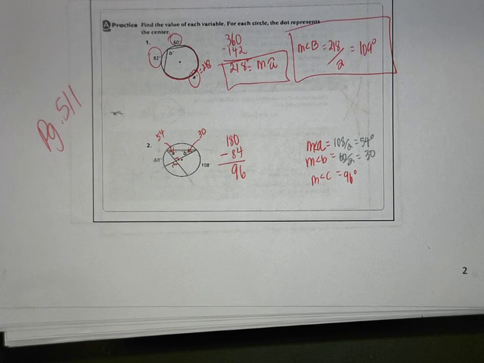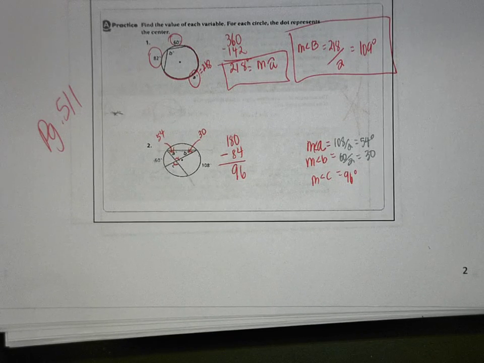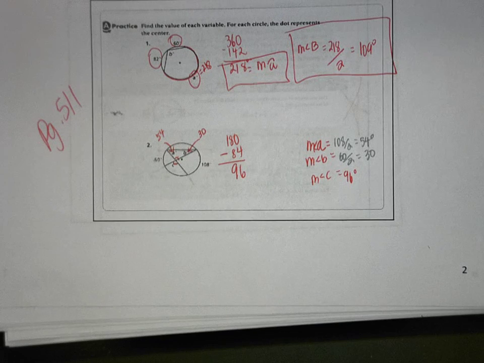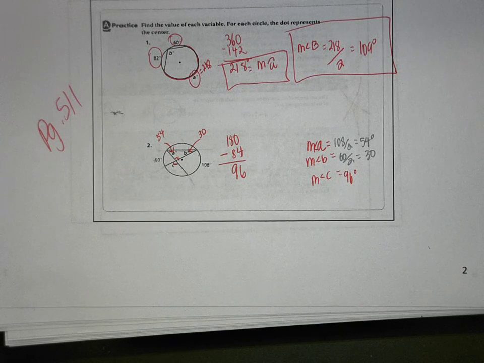Okay, any questions on that problem? Sometimes when you look at it as a whole, it can seem complex, but if you go through and look at the individual pieces of it, it's not as bad. Okay? All right, moving on.